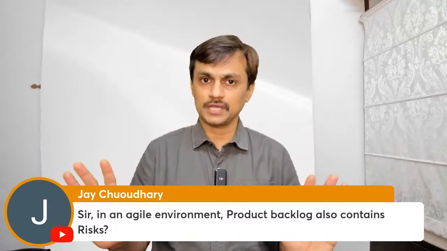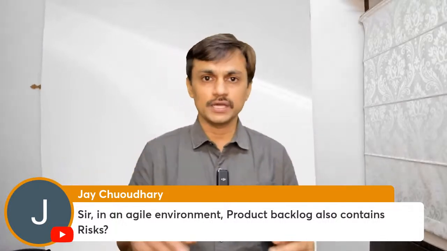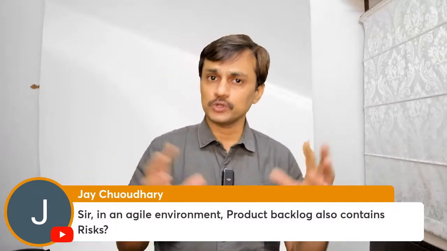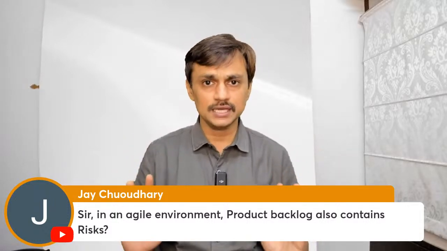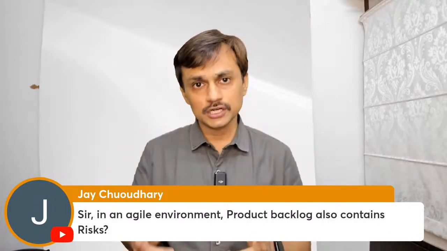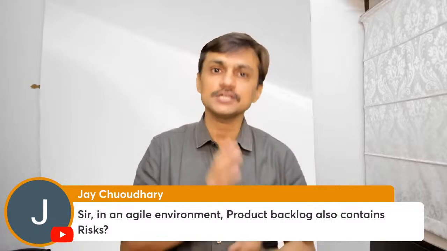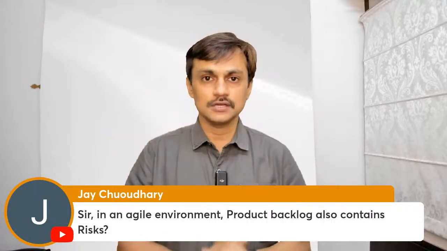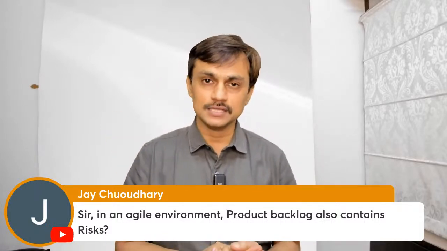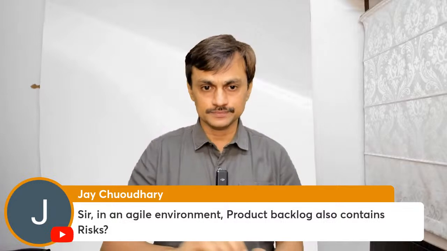Now, do I need to create a separate artifact for risk? That depends. You can create a risk log or a risk register, or you can have something else in case it is needed. But the essential requirement is that we should have a risk-adjusted product backlog, which is always the case in an agile way of working.